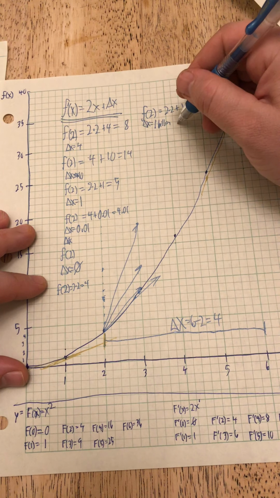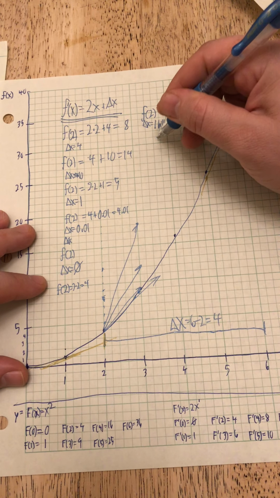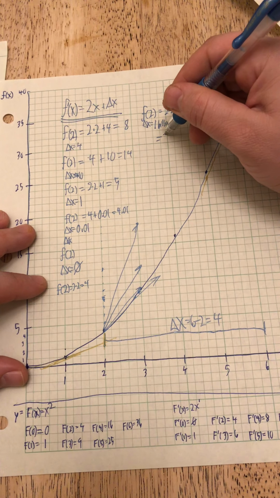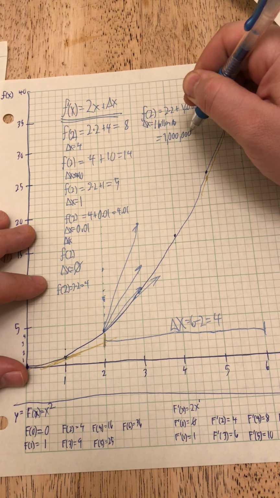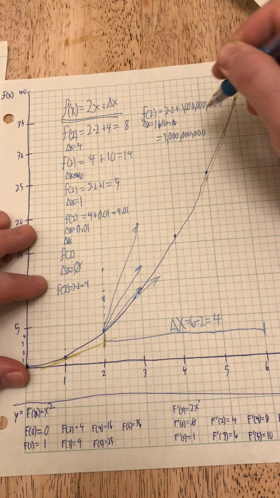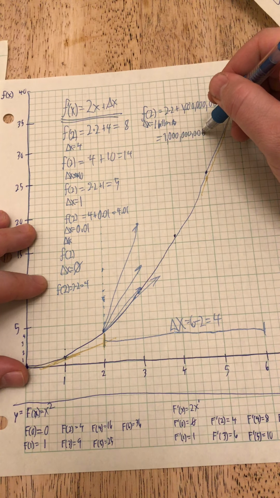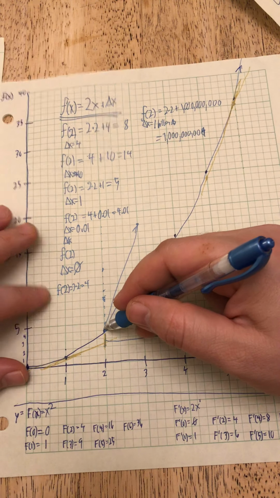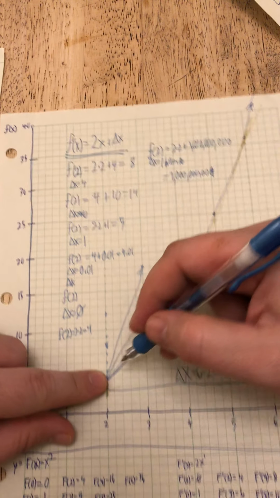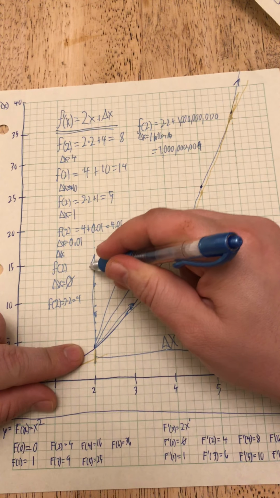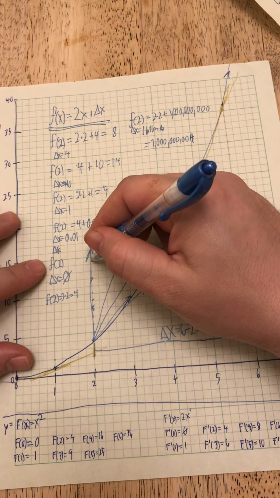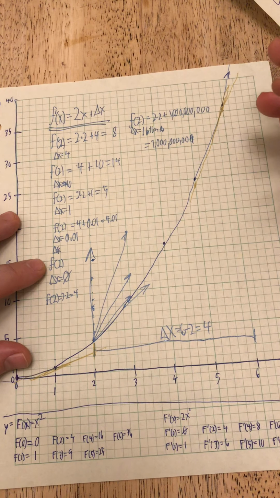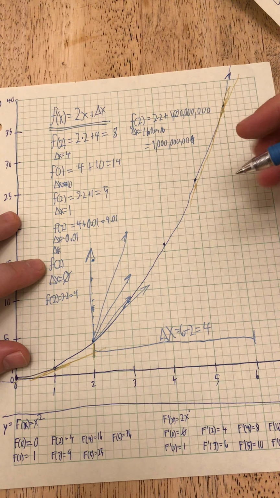So you end up with a slope of 1,000,000,004. So that thing would be straight up. It would be almost undefined, not quite. It would just be a little bit shifted over here, but for what we can deal with as humans.